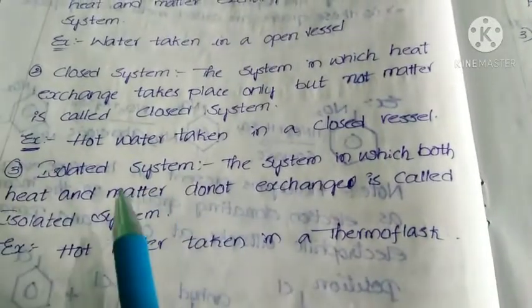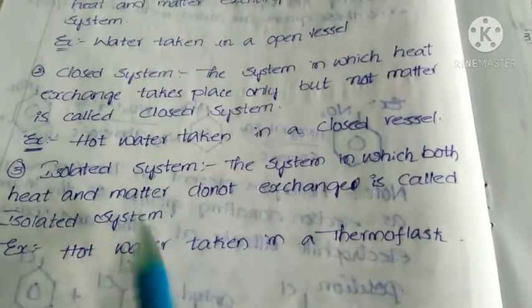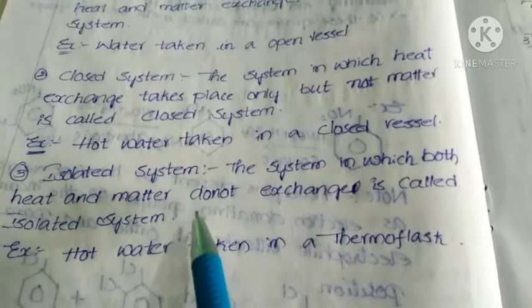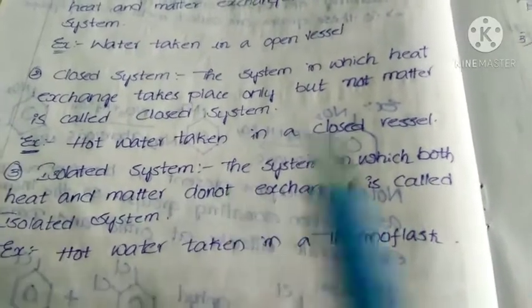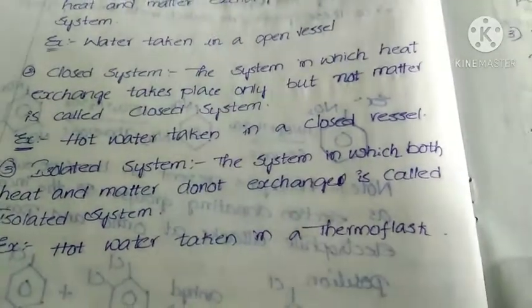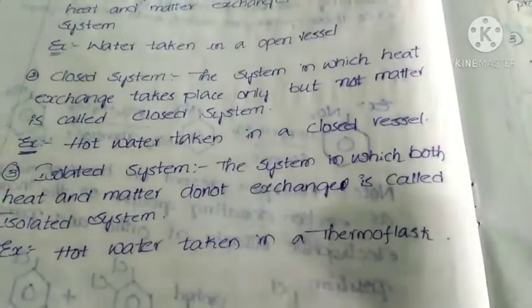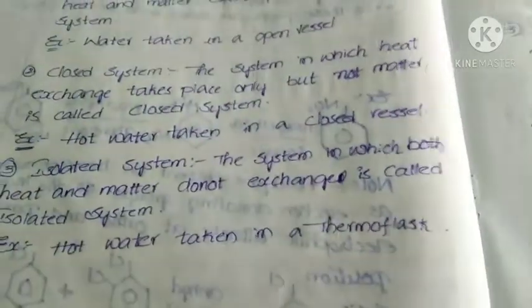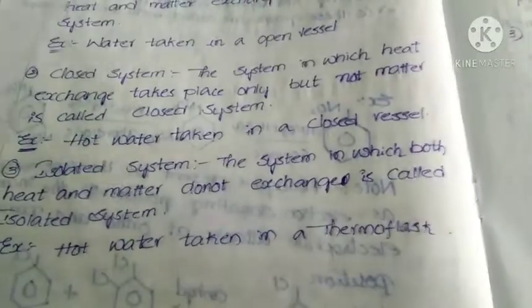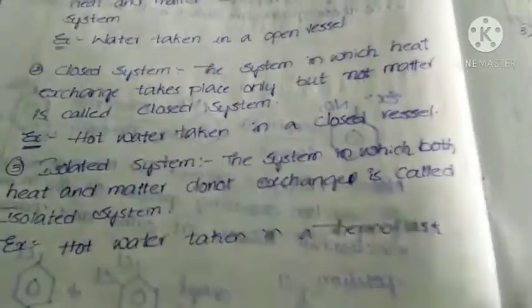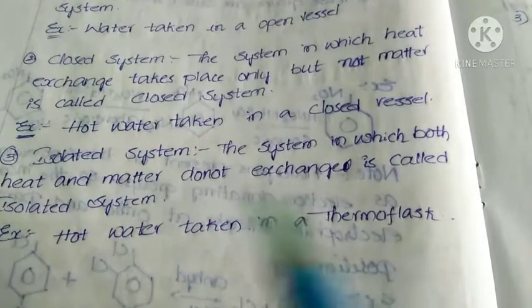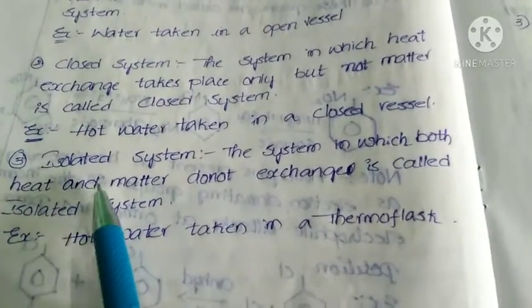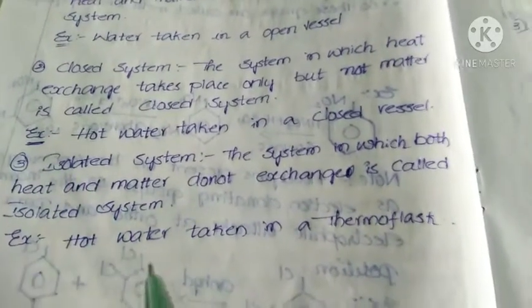That means actually this system is not applicable in nature. Up to a certain level only heat and mass do not exchange, but after some time heat and mass exchange definitely. You know that very well. So such types of systems are called isolated systems.